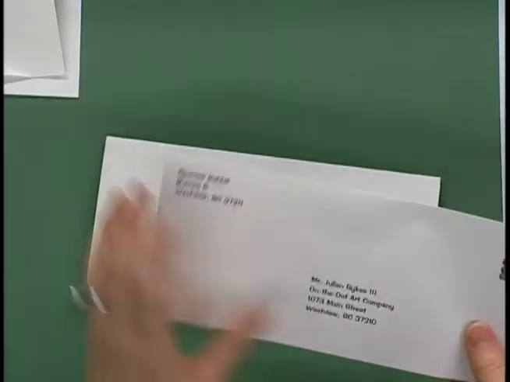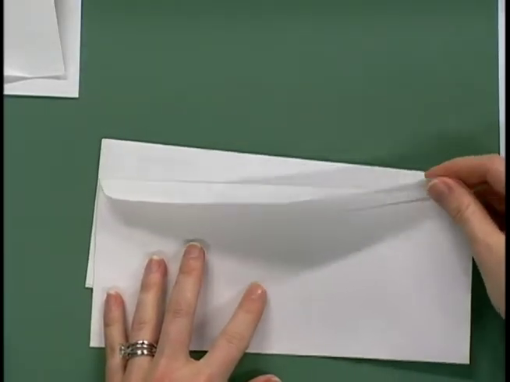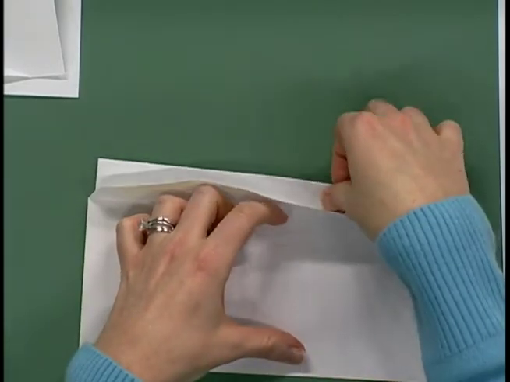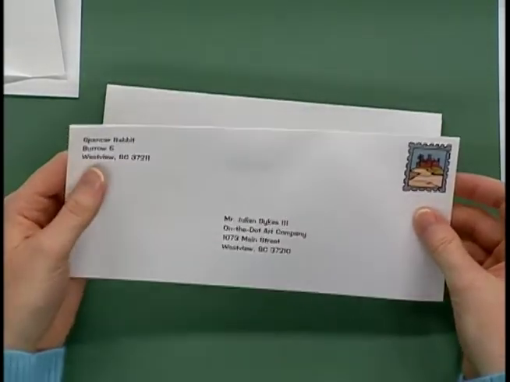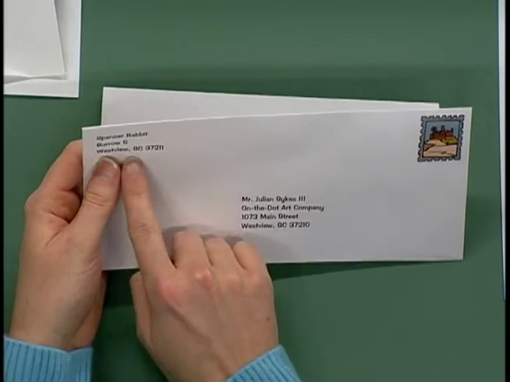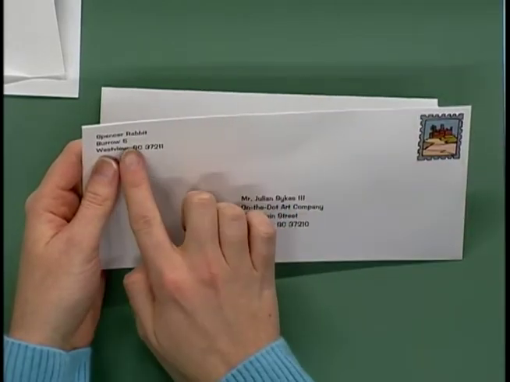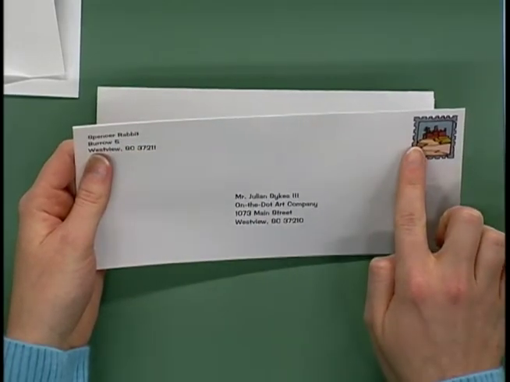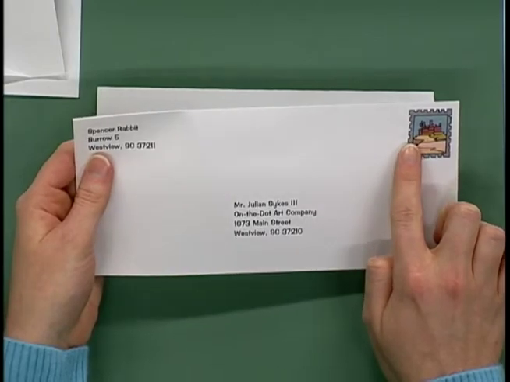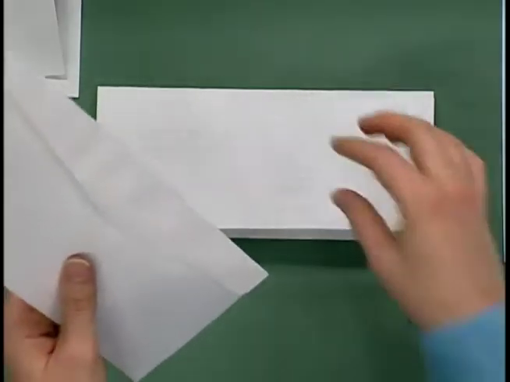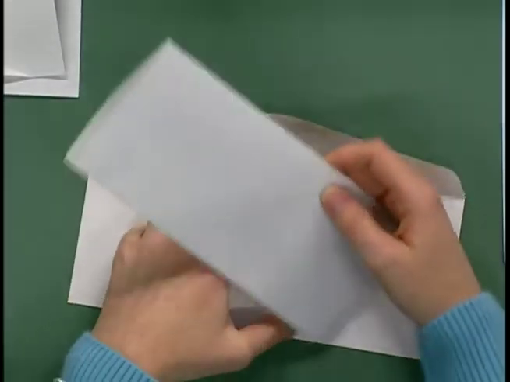All right, so you want to make sure that the flap is on the top. And you've already written the address, and you've written your address in the upper left hand, and you also placed a stamp on the right. So that's all we have to do. There's only one step left.